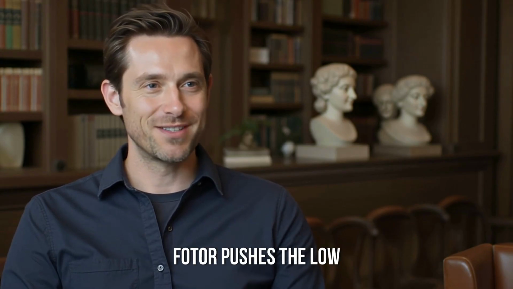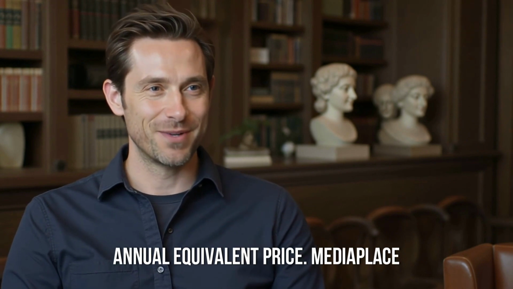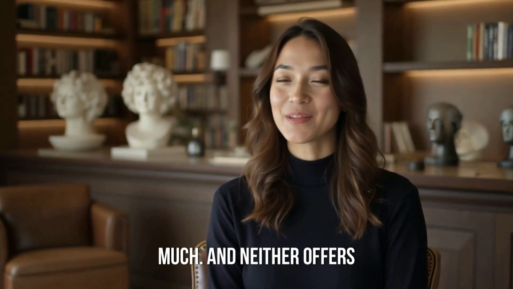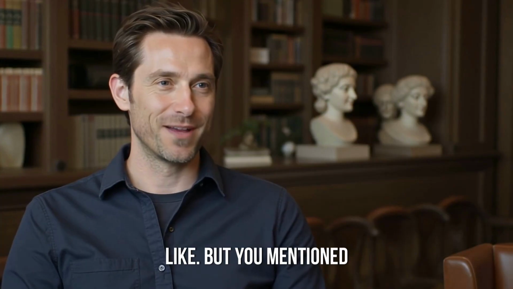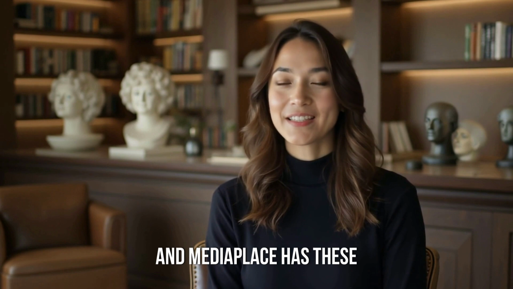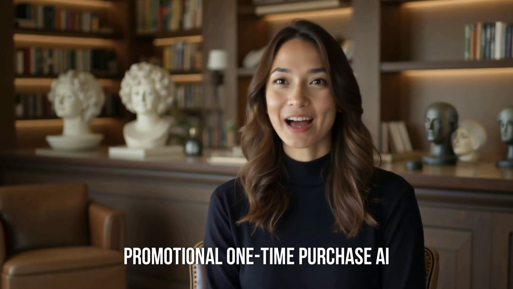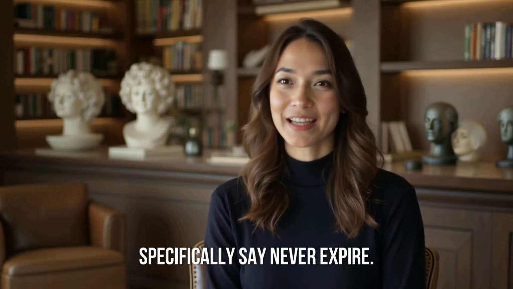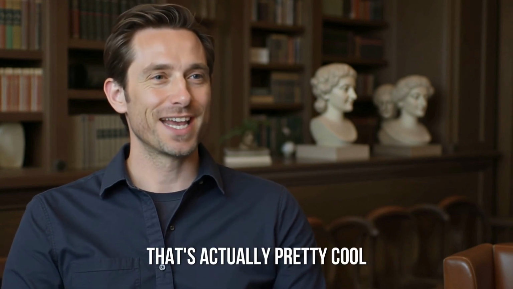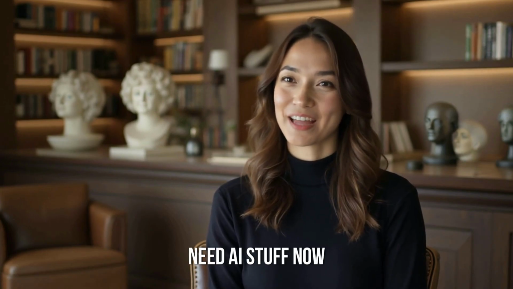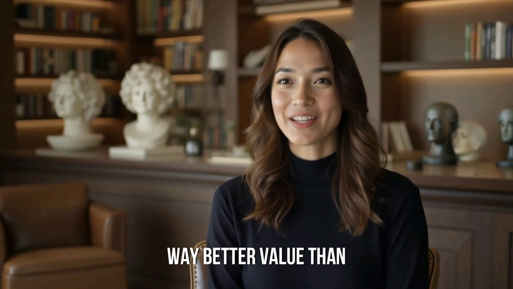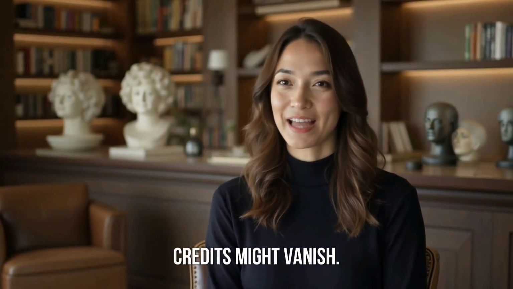Unlimited credits. Interesting. So Fotor pushes the low annual equivalent price. MediaPlace shows both, but still incentivizes annual. Pretty much. And neither offers a lifetime license, it seems. But you mentioned credit packs. Right. Fotor lets you buy extra credits. And MediaPlace has these promotional one-time purchase AI credit packs that they specifically say never expire. Never expire. That's actually pretty cool for occasional use. Yeah, if you only need AI stuff now and then, buying a non-expiring pack could be way better value than a monthly subscription where credits might vanish.